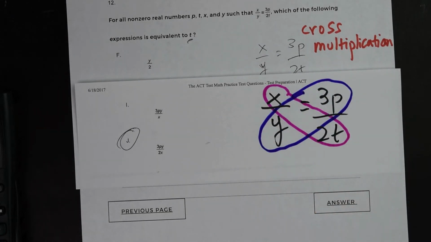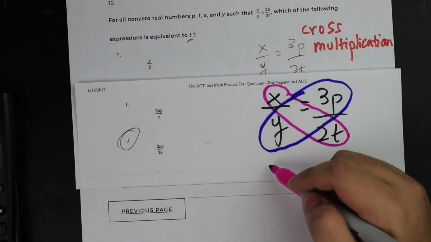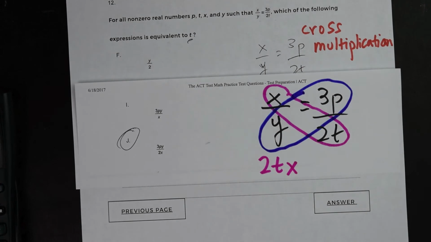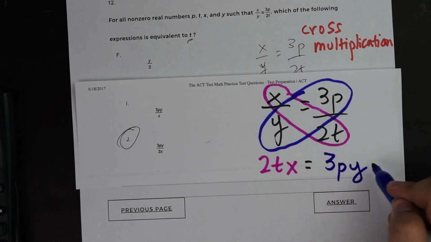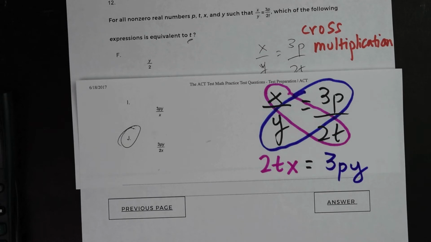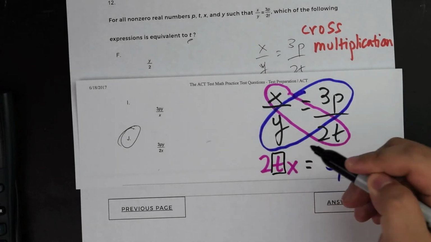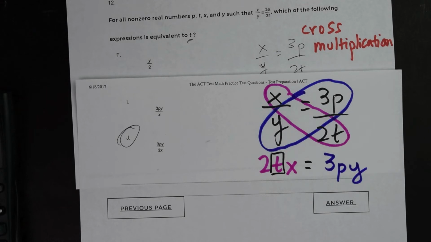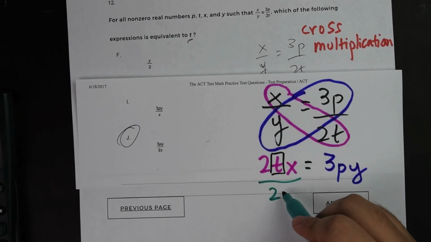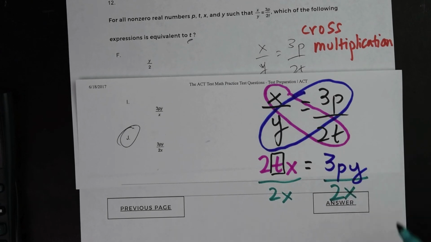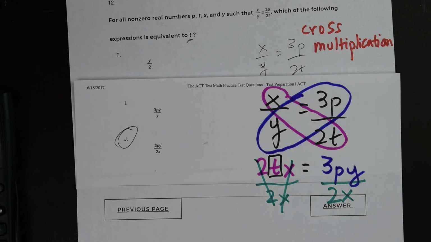So in the pink, I multiply 2t by x, so it'll be 2tx. And I'm going to make it equal to, and I'll do that in black so you can see it clearly, the blue part, so 3py. But you have to remember that the end goal is to isolate t because they want you to solve this for t. So what I simply did afterwards was divide by 2x on both sides, because that's the only way I could isolate t. And thus in the end, these twos cancel out, the x cancels out, and 3py over 2x is my leftover answer, and thus how I got my answer of J.